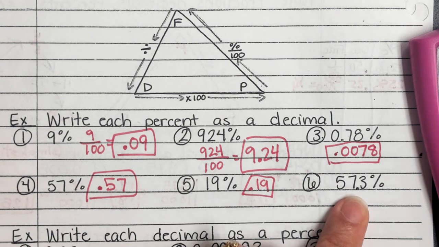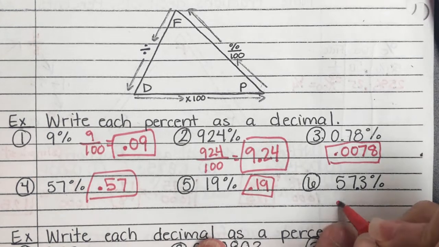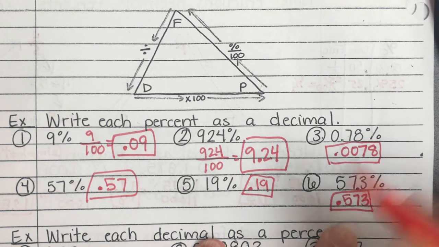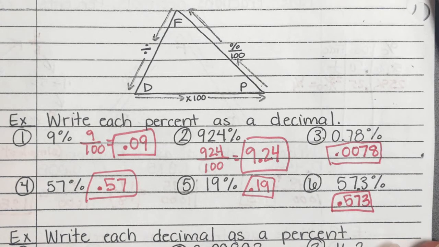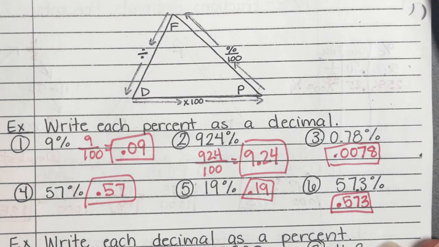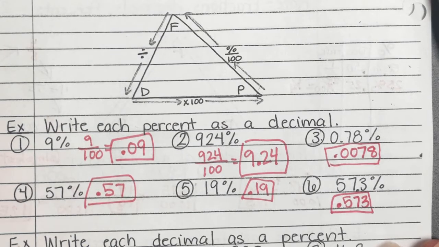And 57.3 divided by 100 is 0.573. So I just use the triangle. I just keep looking up here. But by Friday, I need to be able to put that on my paper. Like, you gotta know it.